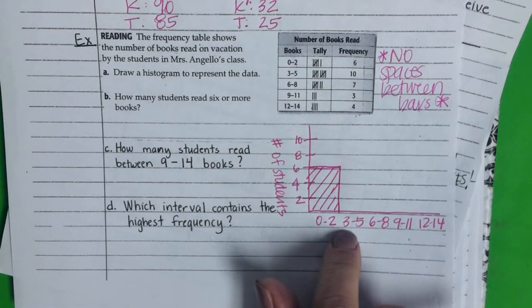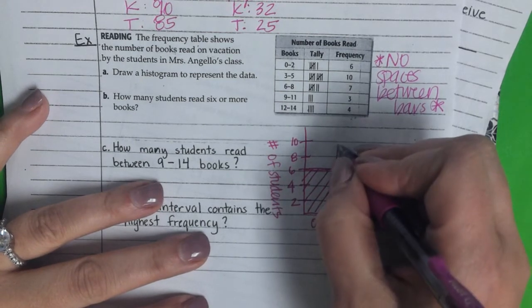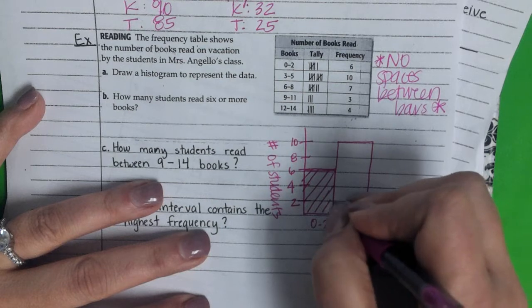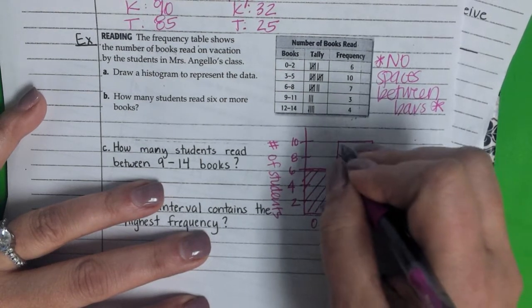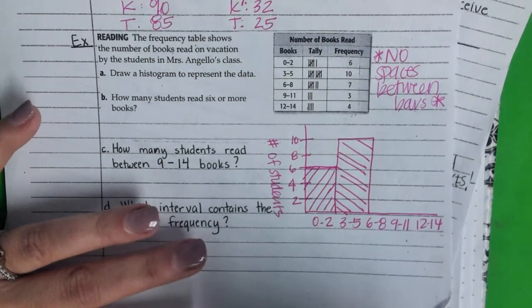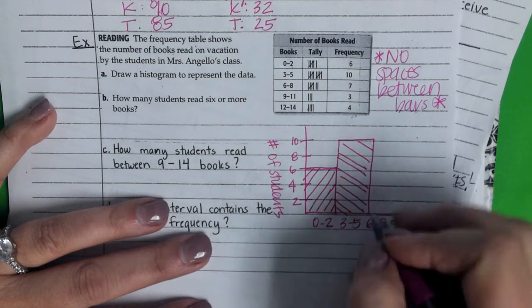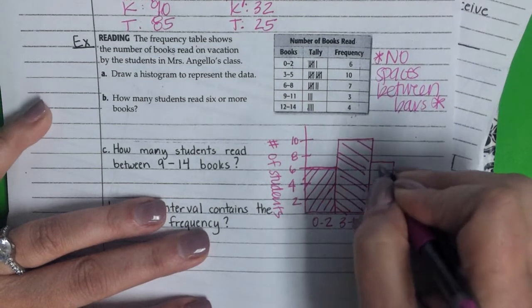Now, because my next interval picks up right after that, how many students read 3 to 5? 10. So I'm going to continue here, go all the way up to 10, and come down. See how there's no space? On a bar graph, you would have spaces in between your bars. On a histogram, you do not, because you're talking about intervals. What about 6 to 8? So I'm going to come in between 6 and 8.